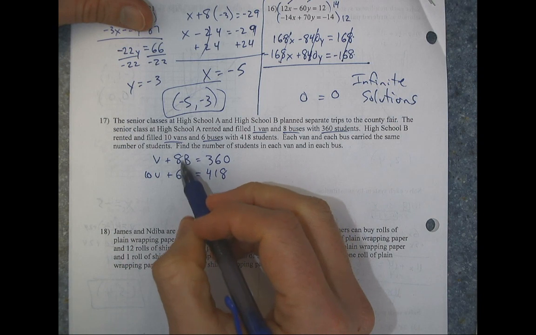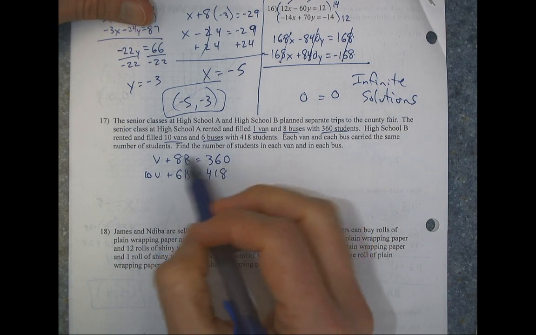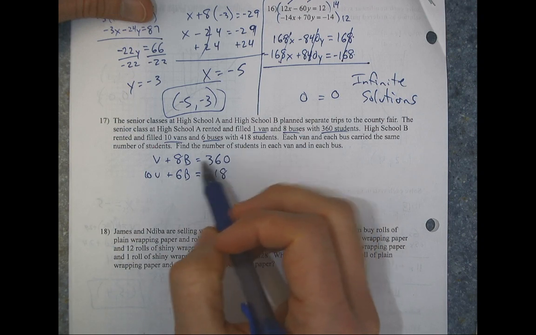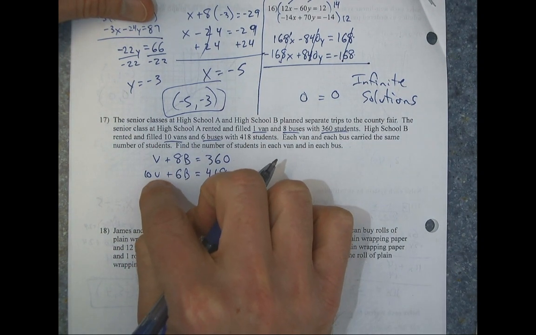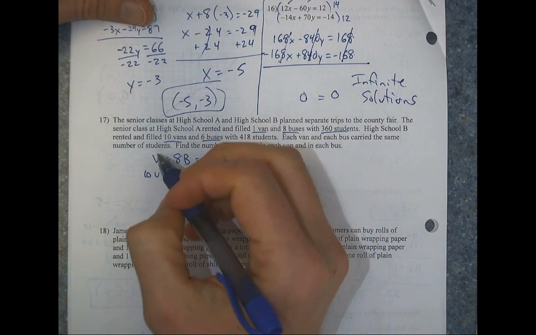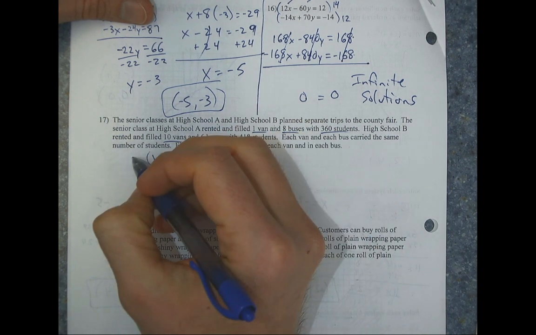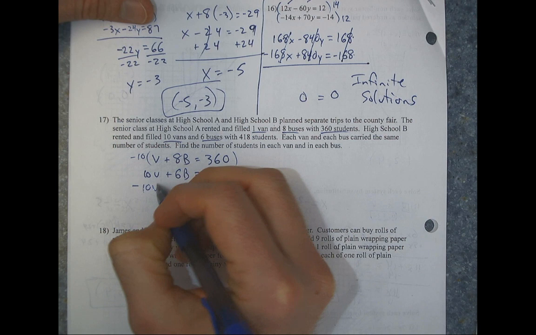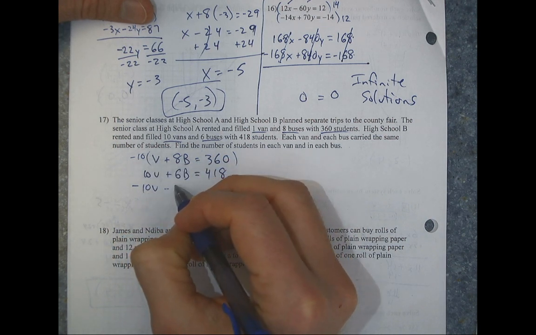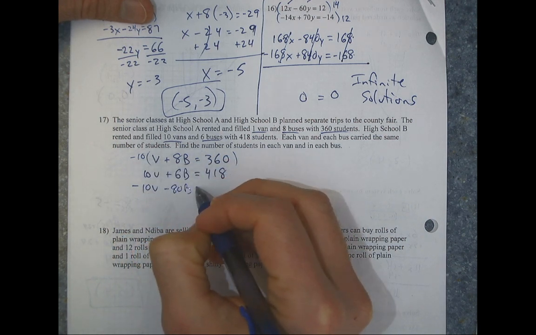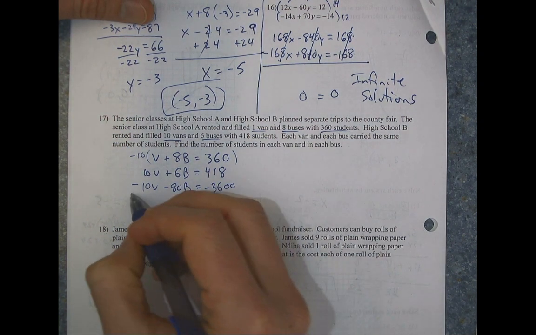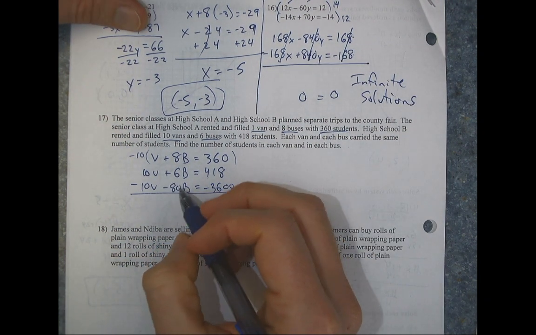If you wanted to minus 8b from both sides, you would have v by itself. It would say v equals -8b plus 360, and then you could take that and plug it in for v here. That's substitution. I'm going to solve this through elimination. I'm going to multiply by -10, which will create a -10v, create a -80b, and a -3600. These will cancel.